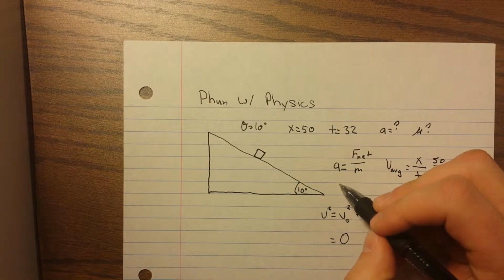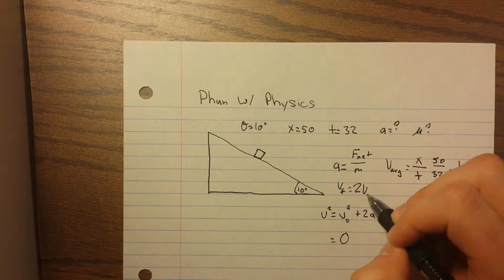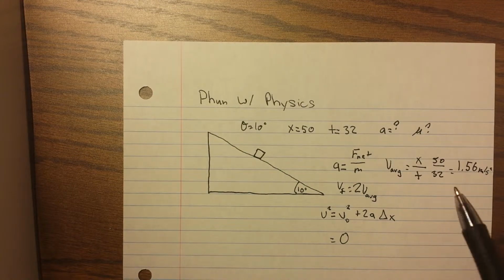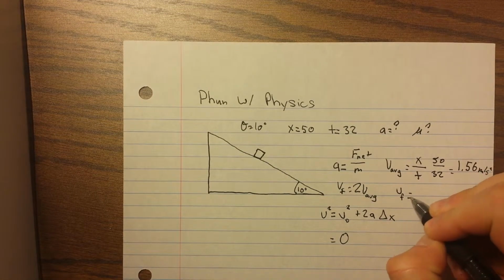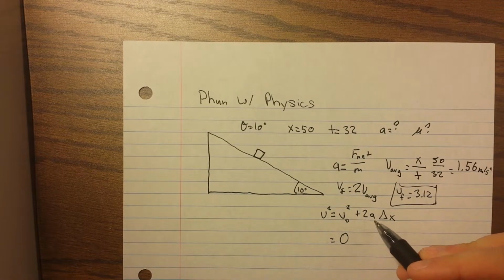Final velocity equals 2 times the average velocity. It's important that you know that, because you're not going to figure out this problem otherwise. There's another equation you could use, but for this one you're going to need to know that. So we multiply 1.56 times 2 and we get 3.12. Our final velocity equals 3.12.